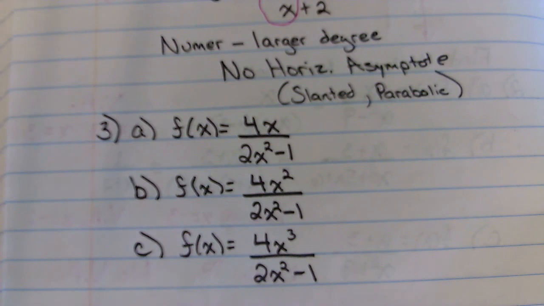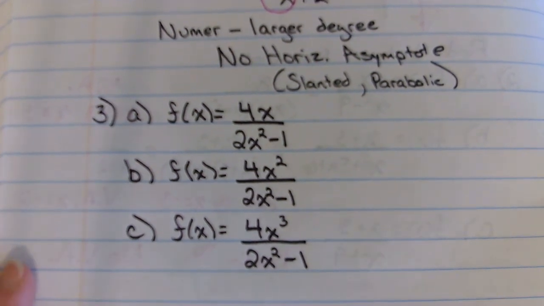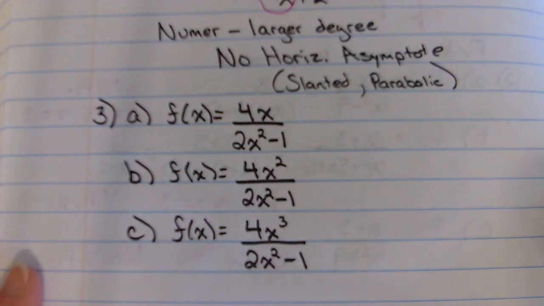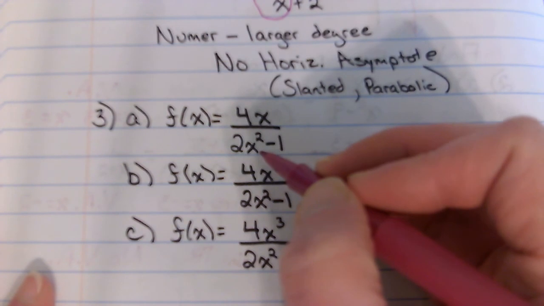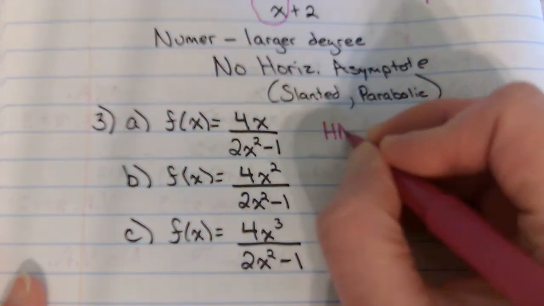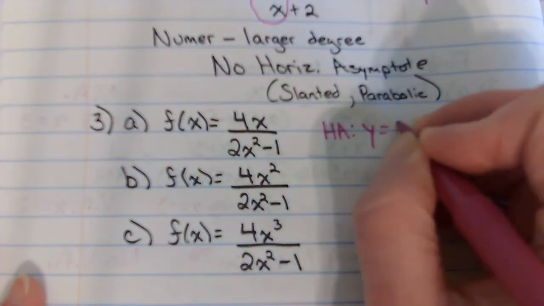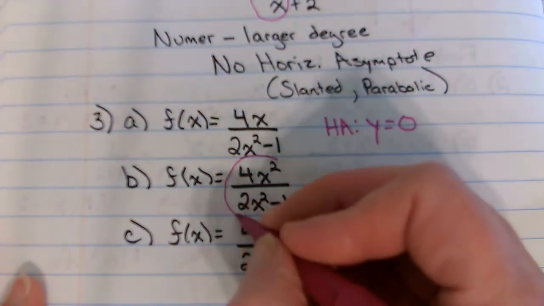So here's 3 to try, finding the horizontal asymptote. So when I look at the first one, we have 4x over 2x squared. So when I divide, I'm still going to have an x in the bottom. That means my horizontal asymptote is going to be y equals 0. On B, I have the same degree.